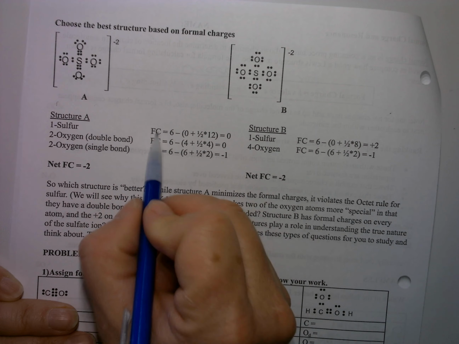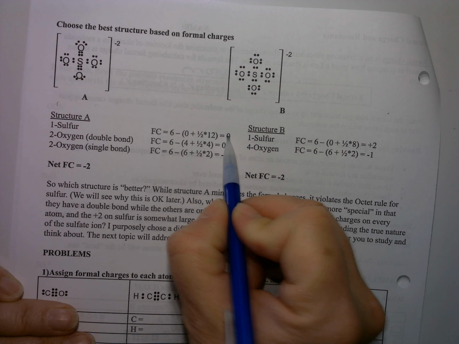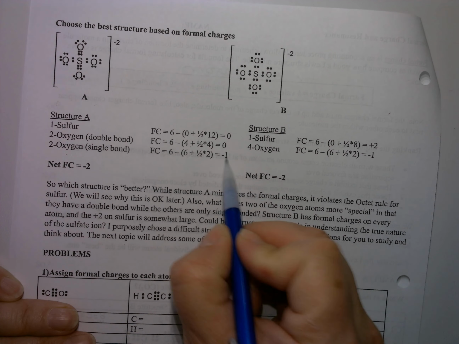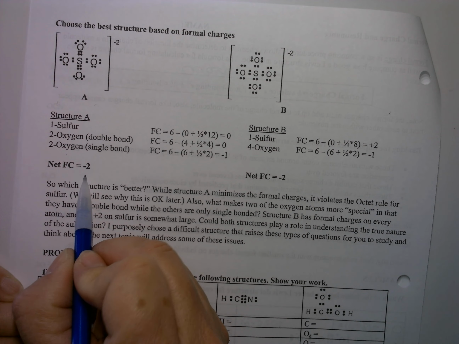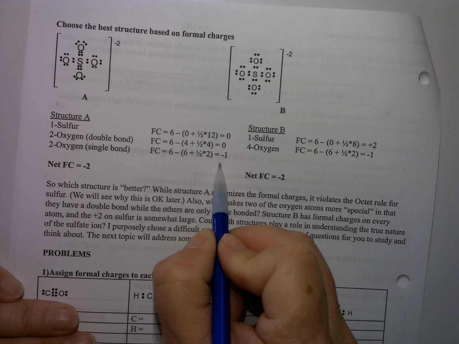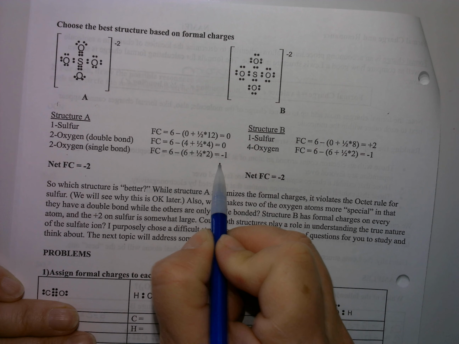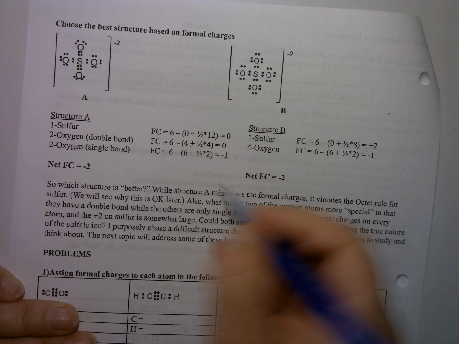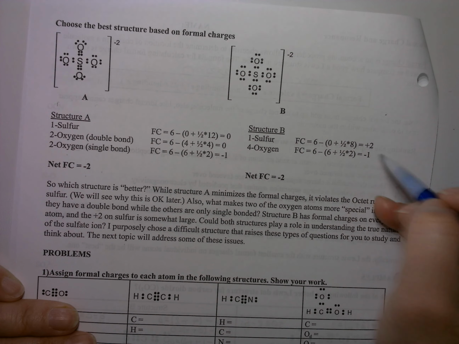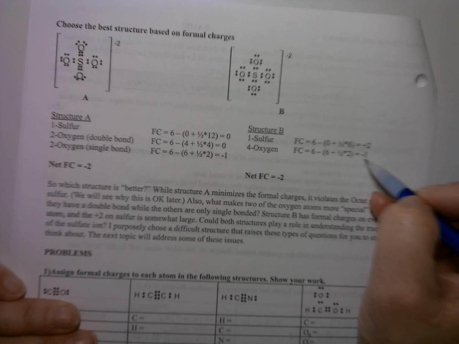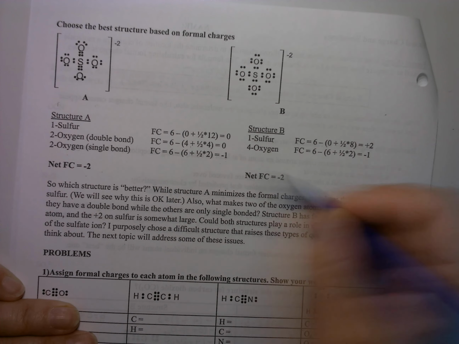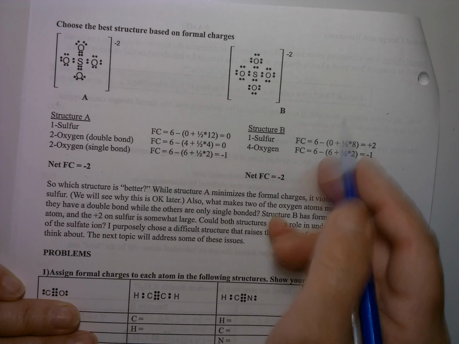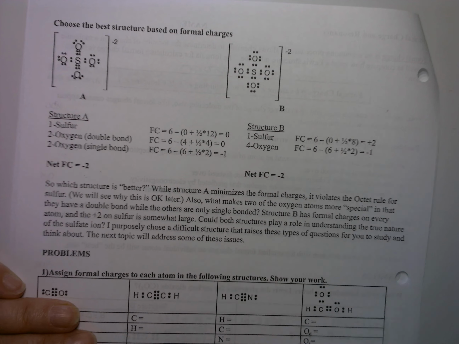So here's sulfur, 0, oxygen, 0, and oxygen, -1. Net charge, -2. Well, that's weird. Net charge negative. Oh, because there's 4 of them. Right? Sulfur and oxygen, +2 and -1 net charge. They both have the same net charge. So what's the problem here? Well, we're going to see which structure is better.